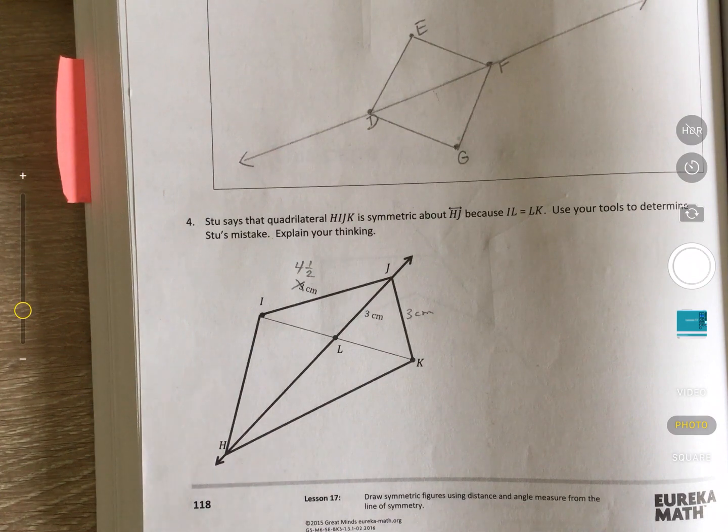It can just go all the way off your page if you want, but I'm just going to do the little arrows so we know it's a line that goes on forever.